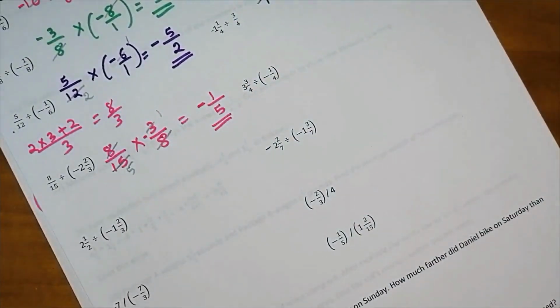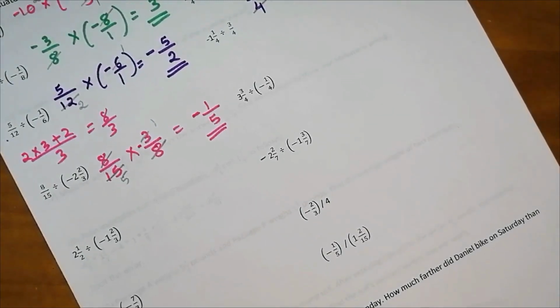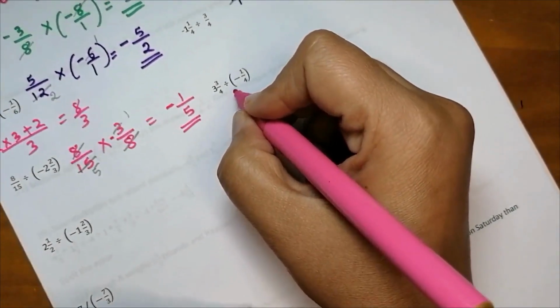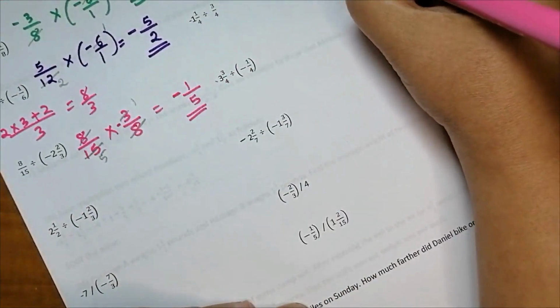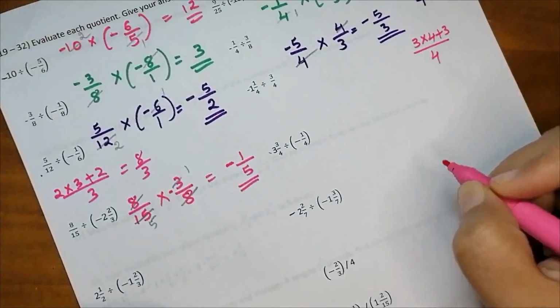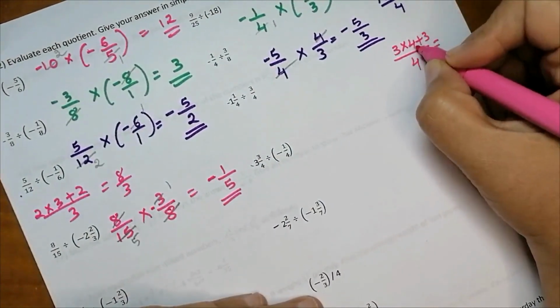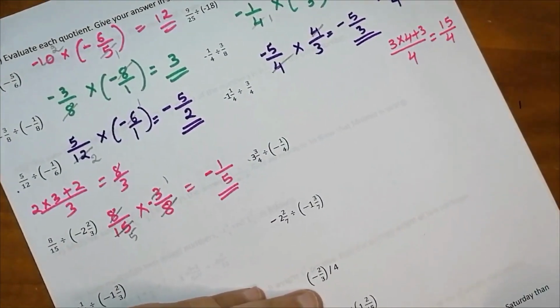Okay, I hope this is simple. You're understanding it, you're following it. It's not difficult. Okay, so let's move to the next. Again, we have a mixed number here, so let's convert that first, right? So this is basically 3 times 4 plus 3 over 4, which is 3 times 4 is 12. 12 plus 3 is 15 over 4, right?